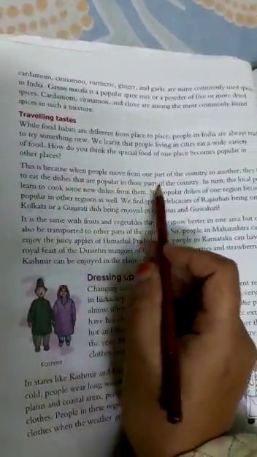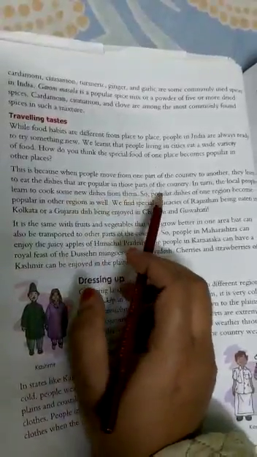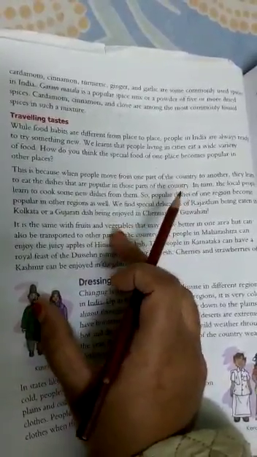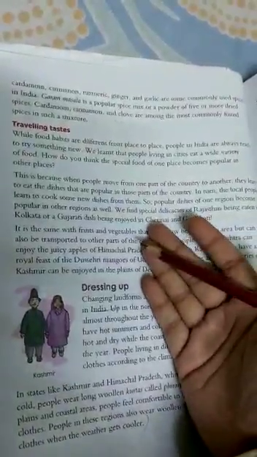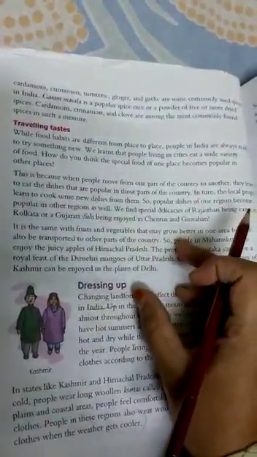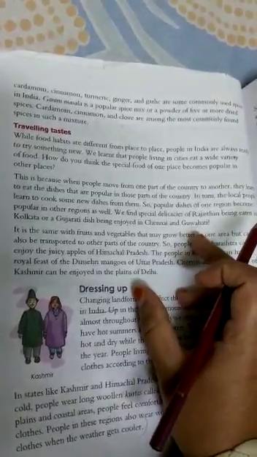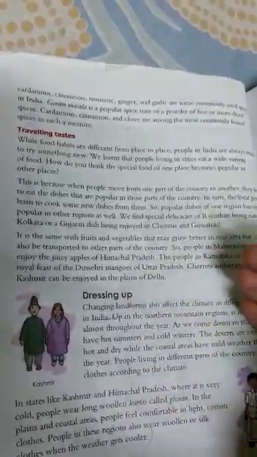Let's find out. This is because when people move from one part of the country to another, they learn to eat the dishes that are popular in those parts of the country. For example, if you move from Kashmir to Rajasthan, you will have the famous dish of Rajasthan, and if you like it, you will come to know the taste, and you will try to cook it, isn't it?